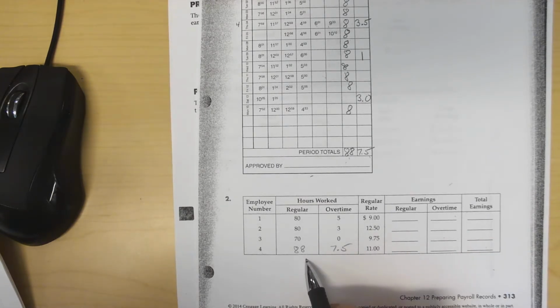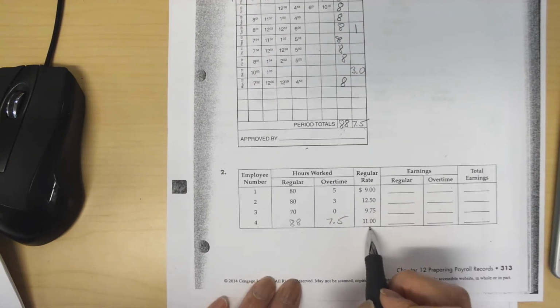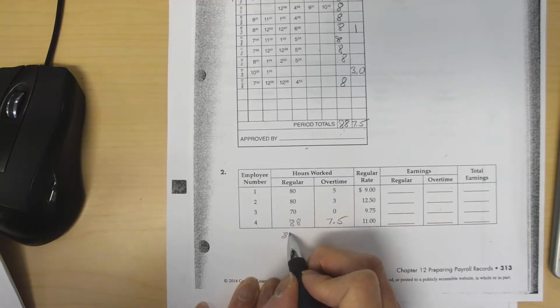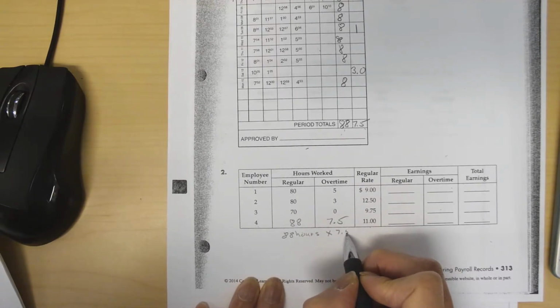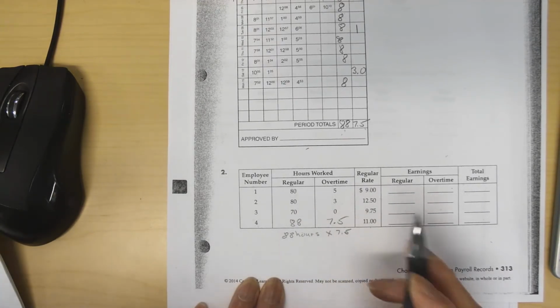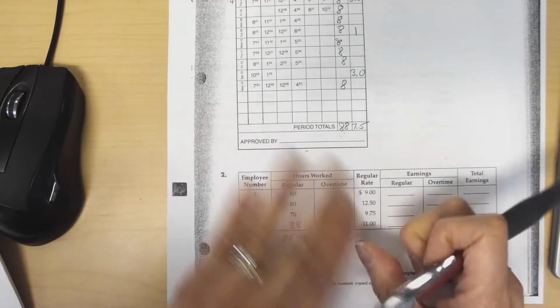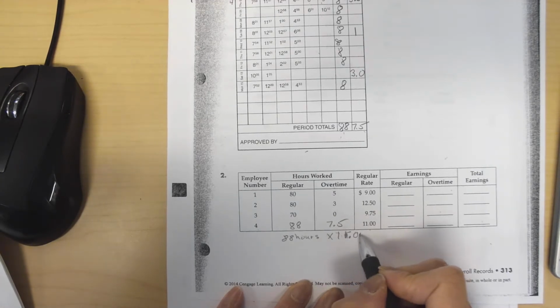So how am I going to calculate regular pay? Well, according to this, she gets paid $11 an hour. So we're going to take 88 hours times $11 an hour. Sorry about that.